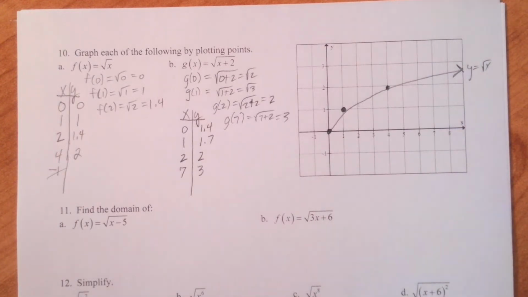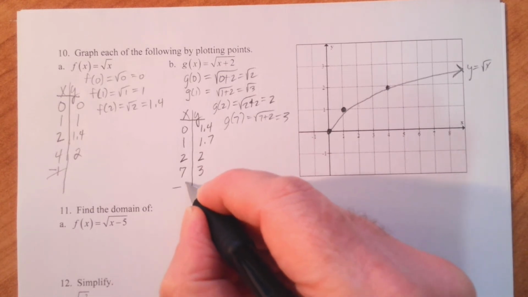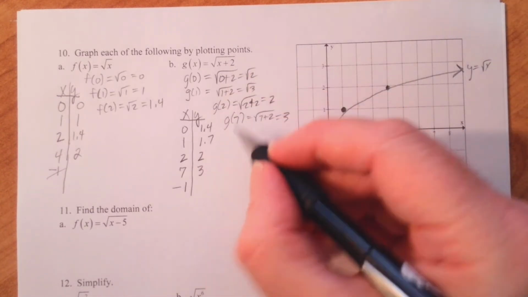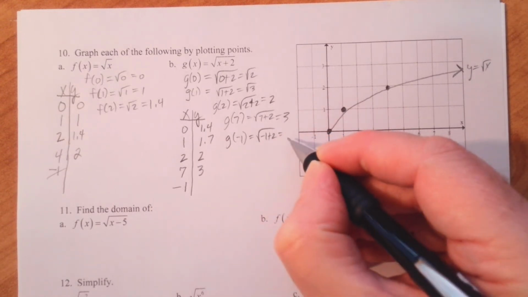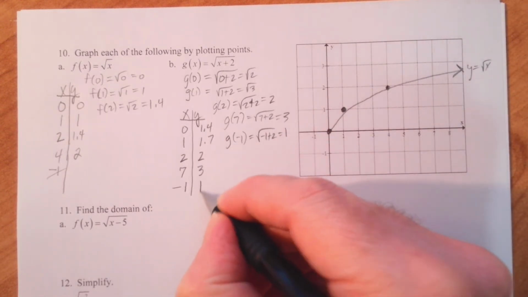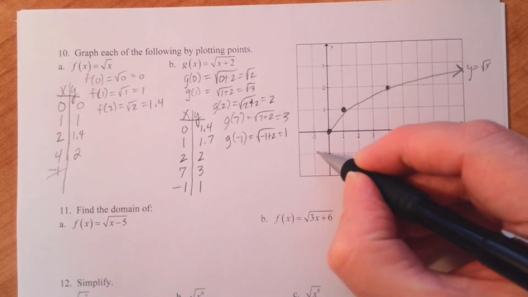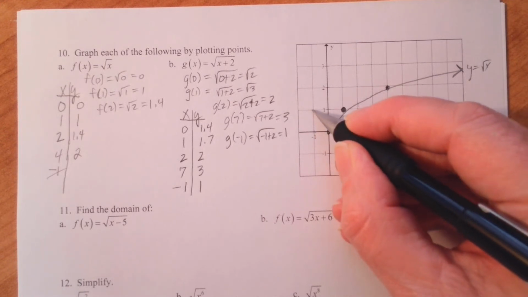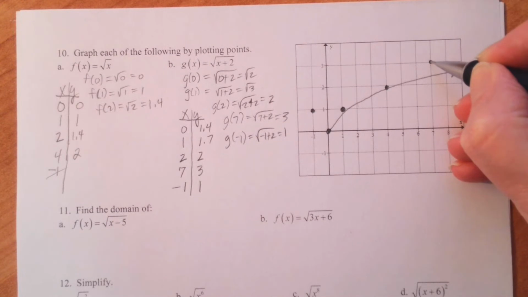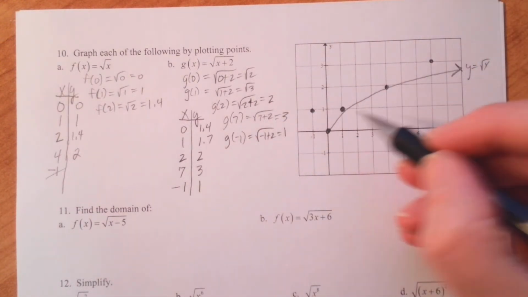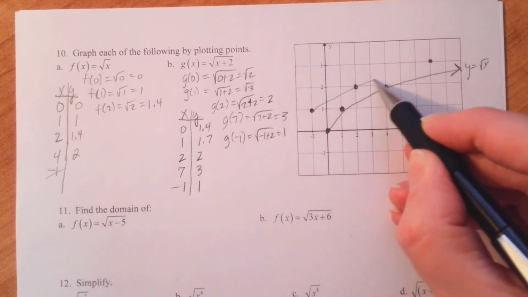And let's go ahead and plug in another one here. How about negative 1? Notice if you plug in negative 1, you get the square root of negative 1 plus 2. That's square root of 1, which is 1. So let's plot these points. I'm just going to do the nice ones. We got negative 1, 1. We've got 7, 3. We've got 2, 2. So it's going off like this.